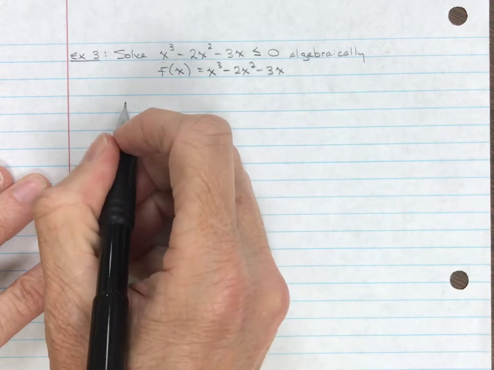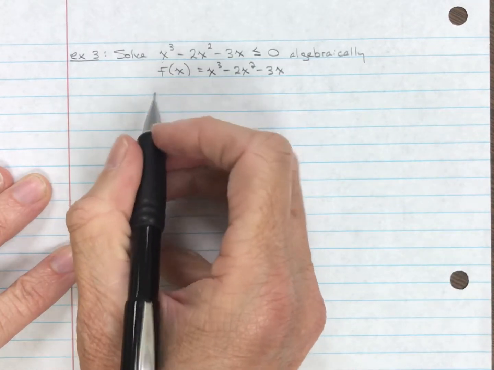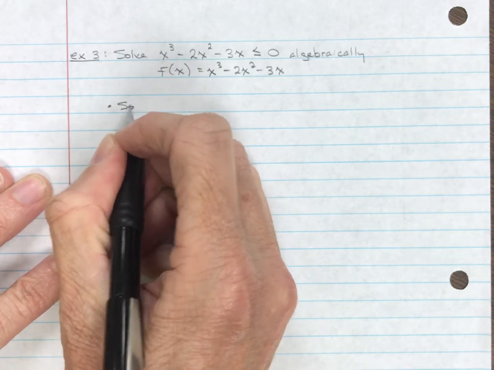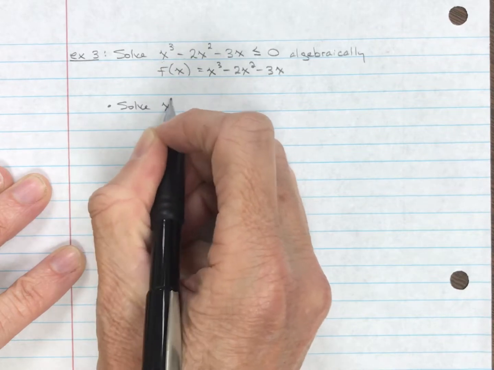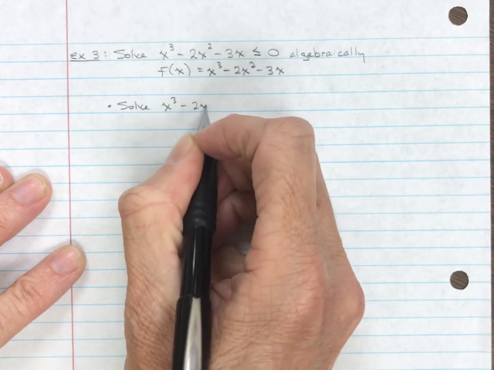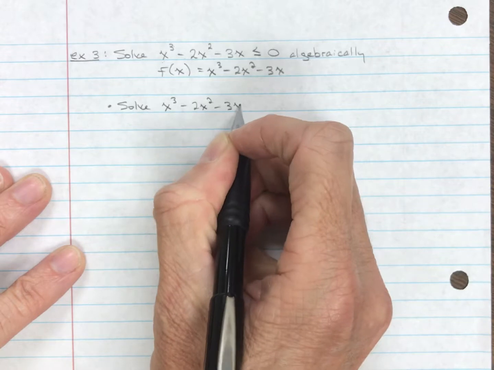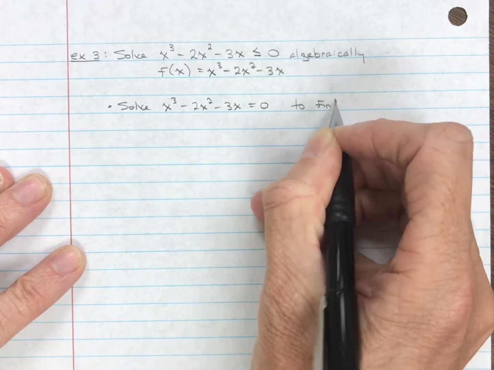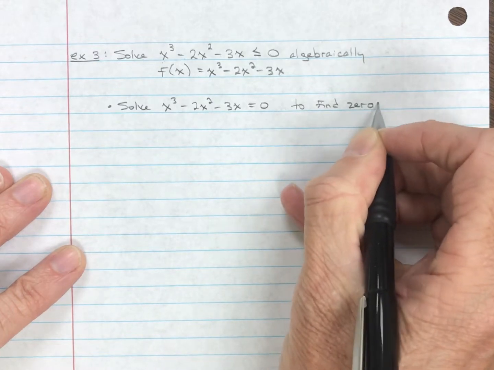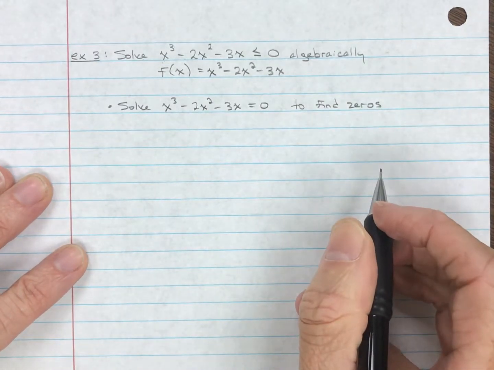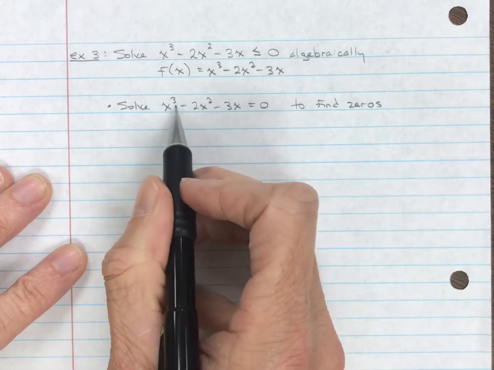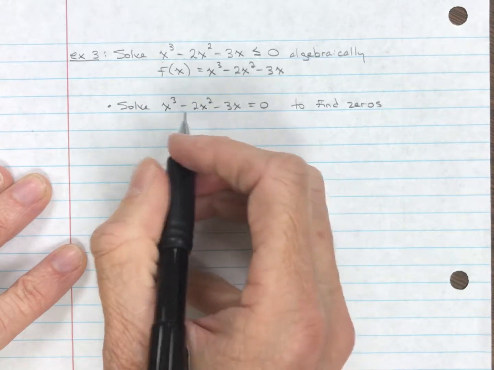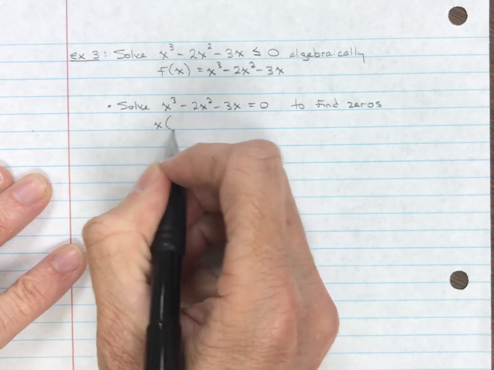Okay, so we need to solve x cubed minus 2x squared minus 3x equals 0 to find our zeros. Fortunately, we can see we have a common factor of x in all three terms. So again, we'll just use some factoring first.